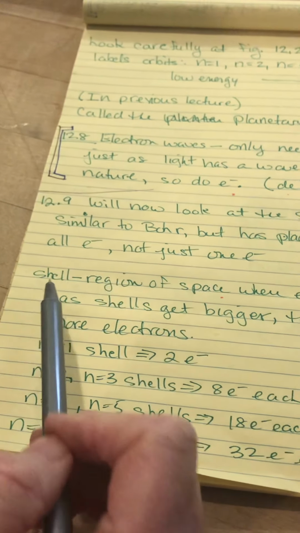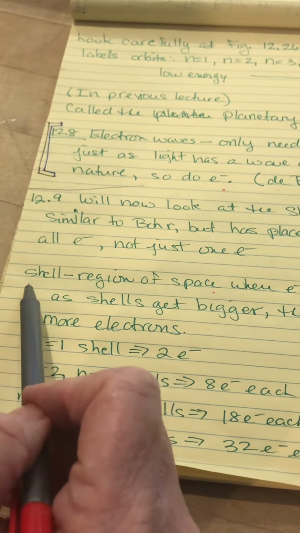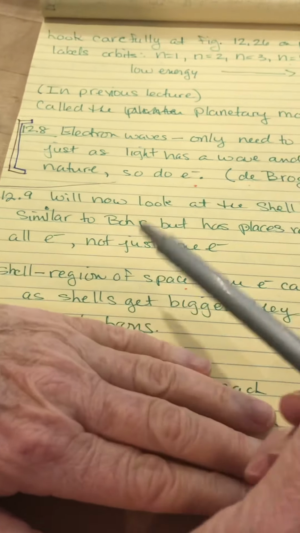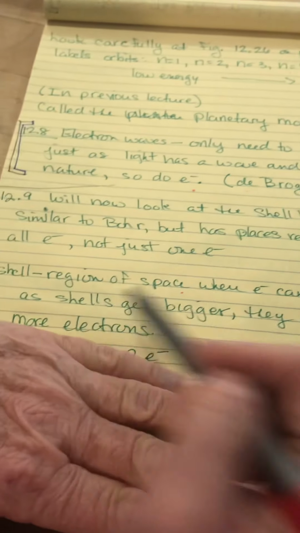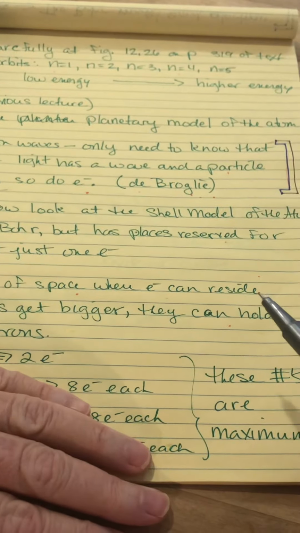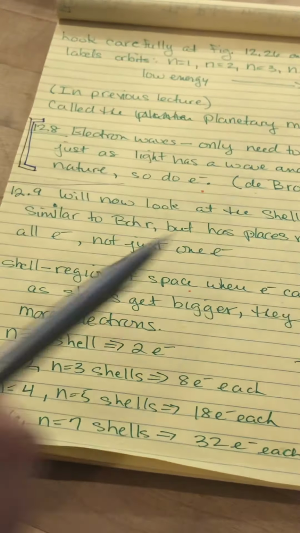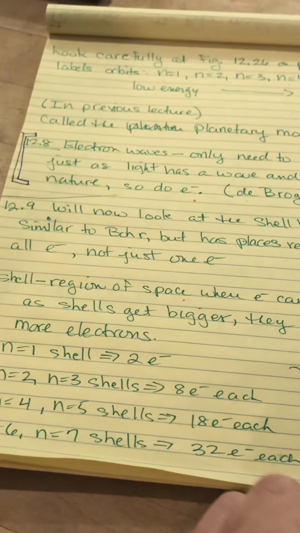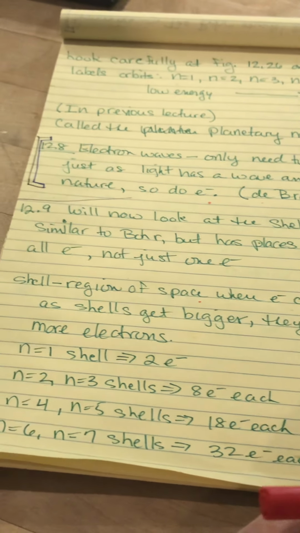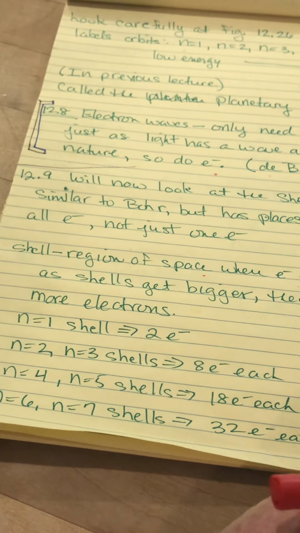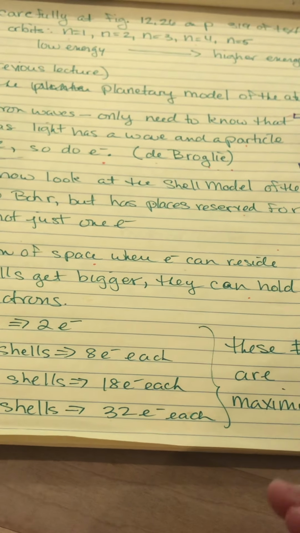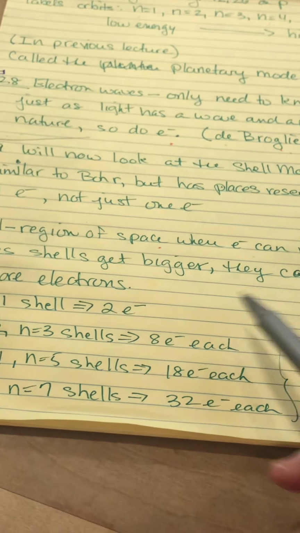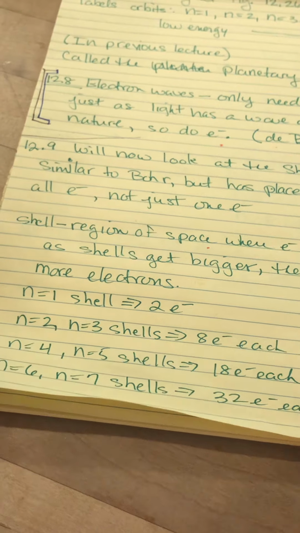First, we need to define a few things. What's a shell? A shell is a region of space where electrons can reside. As shells get bigger, they can hold more electrons. This makes sense because they're going from tiny little things to bigger and bigger. As there's more volume for the shell, there's more room in them for electrons. And the electrons have room to be away from each other because they're all negatively charged, and negatively charged species repel each other. So as shells get bigger, they can hold more electrons because the electrons are farther apart.